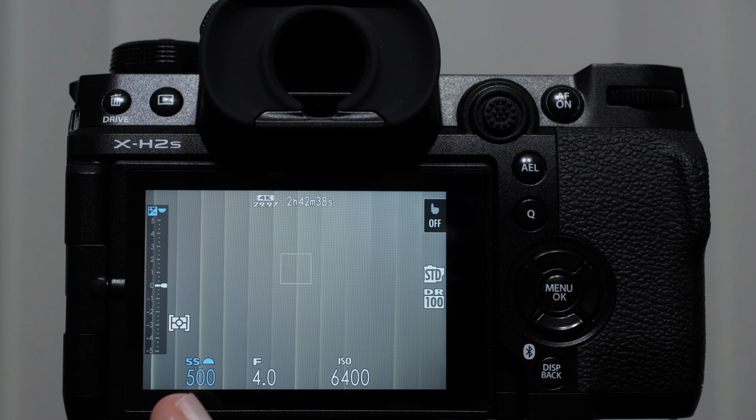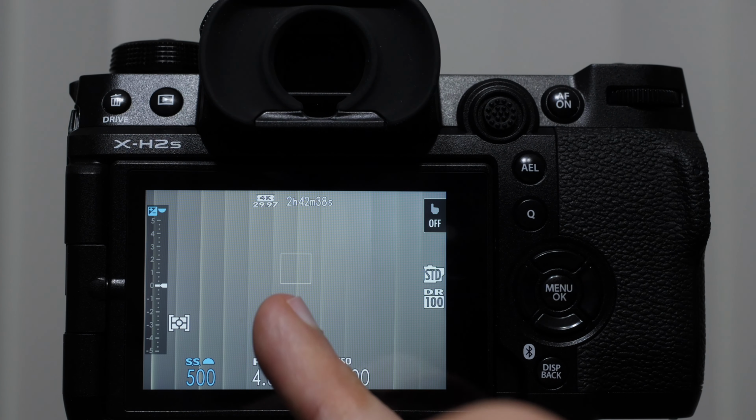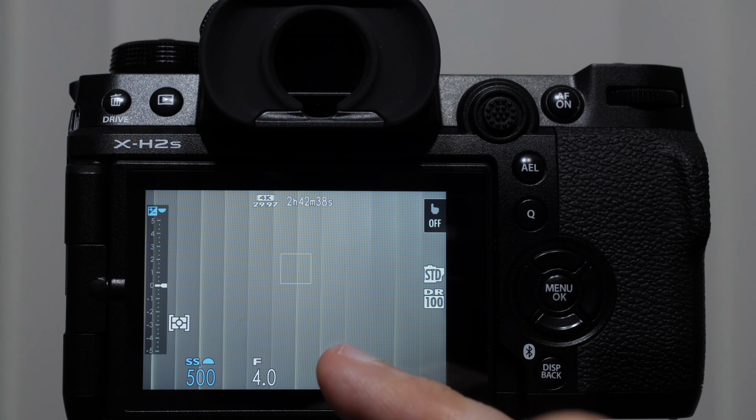And again, sports start at 1/500th of a second. That's a good place to start. Small children, maybe 1/250th would be enough.